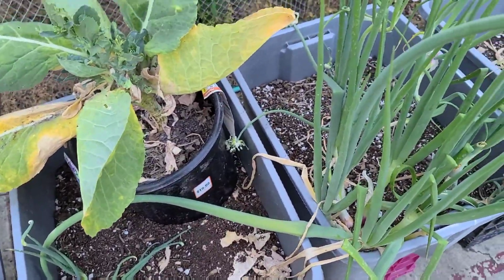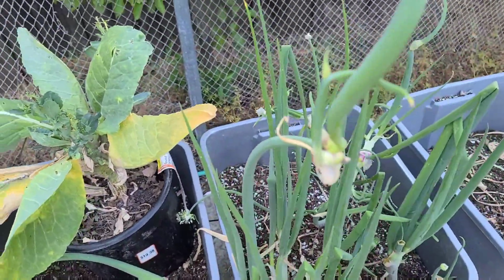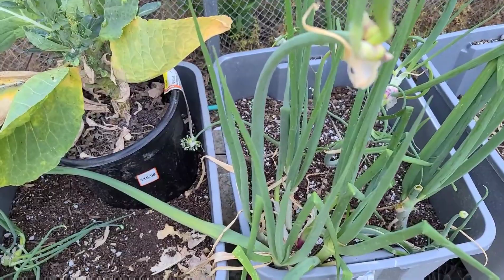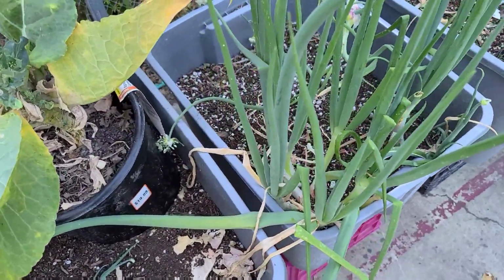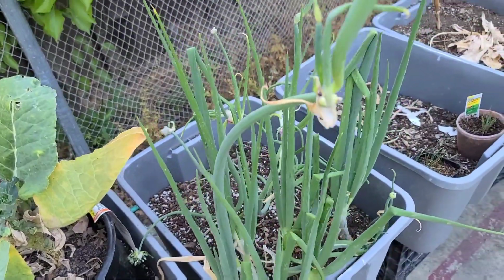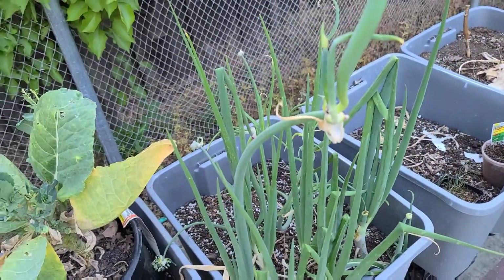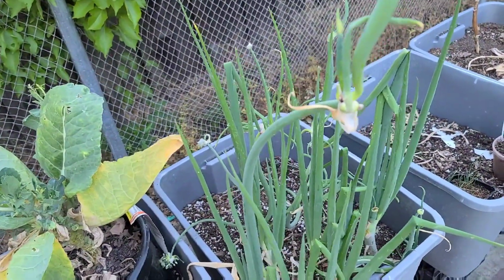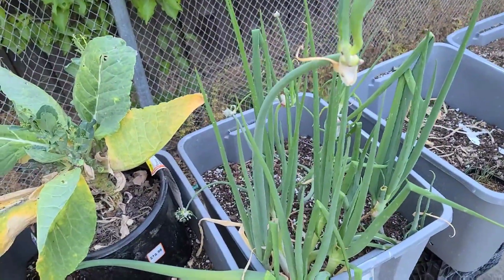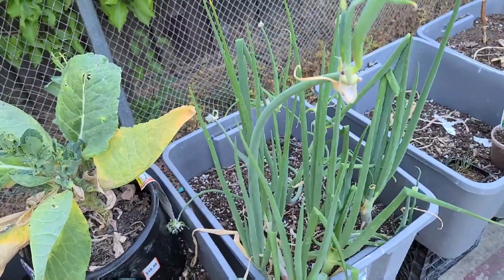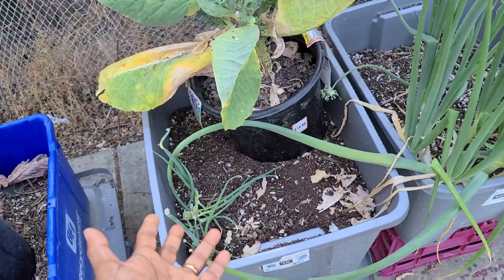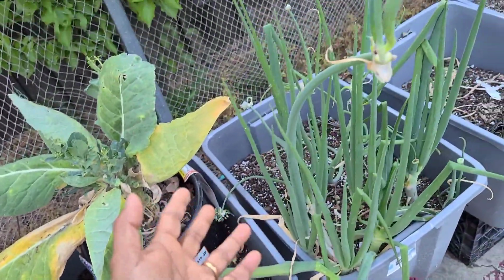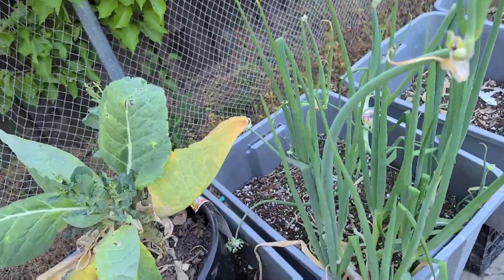Now, this is my very first year growing Egyptian walking onions. I planted these round about, I'd say about August of last year. It's the month of May right now, and it has tripled. The number of plants has tripled, maybe even more by now from the time I bought them or planted them, and they've produced all these new potential plants as well. So it just grows exponentially year after year is what I would imagine.